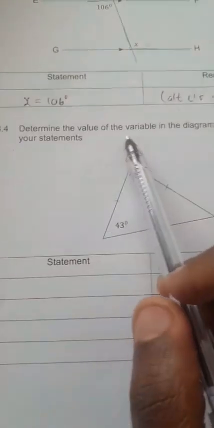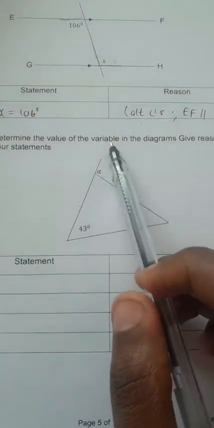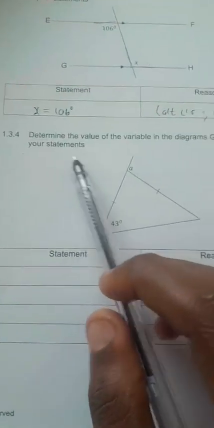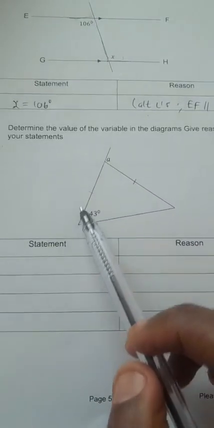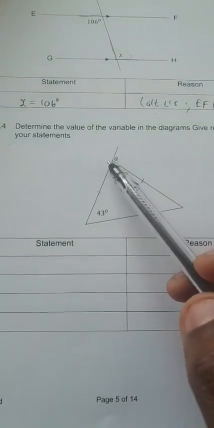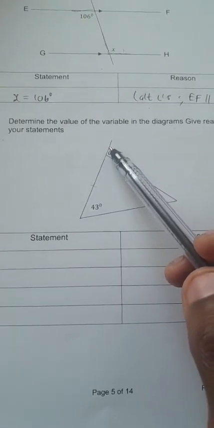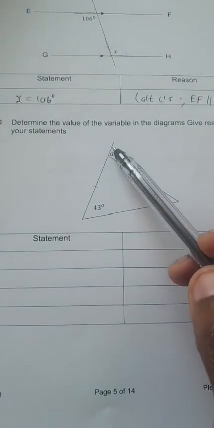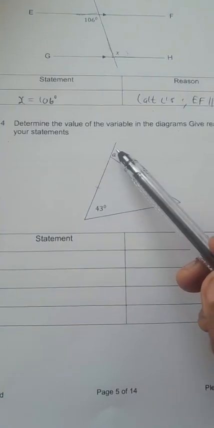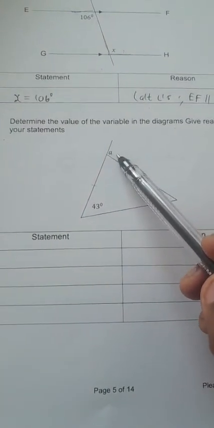questions. So determine the value of the variable in the diagrams. Give reasons for your statements. Now you can see clearly that this is a triangle, but it is extended, or it is produced, to produce something where we have this angle, and this angle we refer to as the exterior angle.